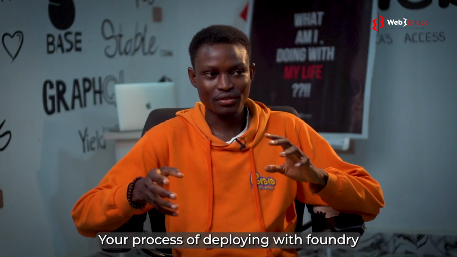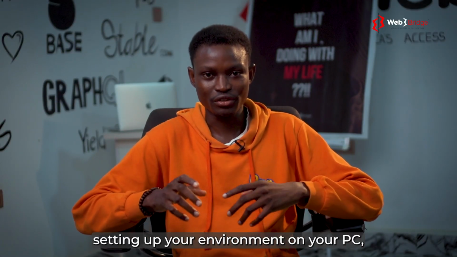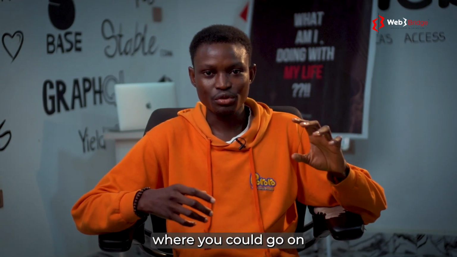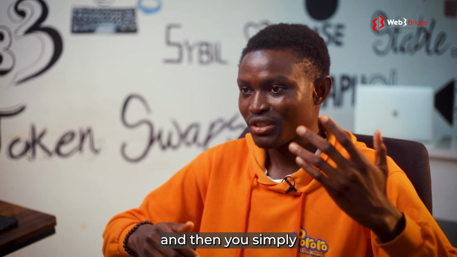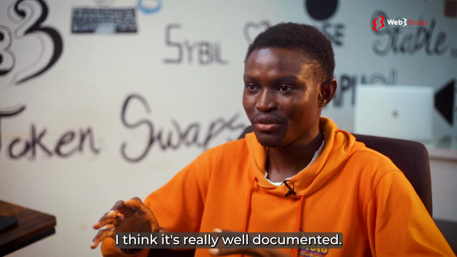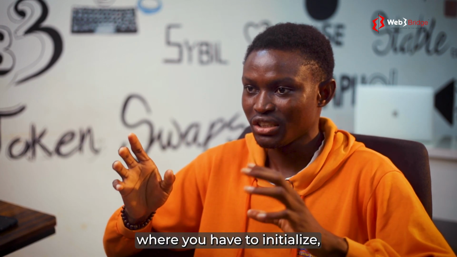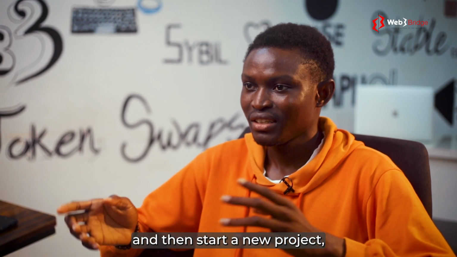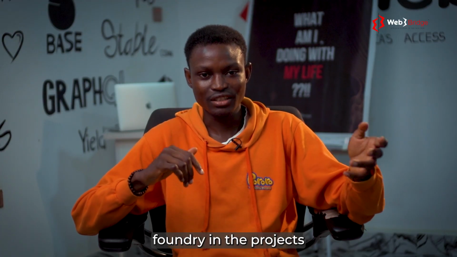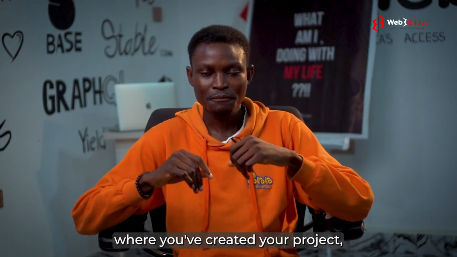Your process of deploying with Foundry has to do with you setting up your environment on your PC, where you could go on the Foundry documentation online, and then you simply follow the process that was there. I think it's really well documented. I really just ran through the process there, where you have to install Foundry on your PC and then start a new project, and then also initialize Foundry in the folder where you've created your project.